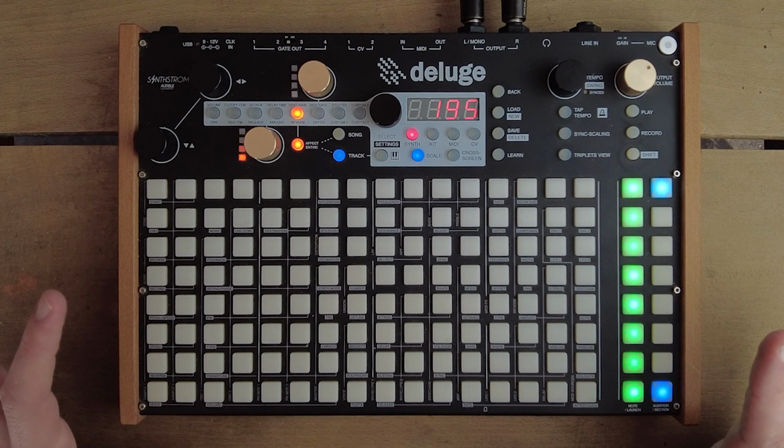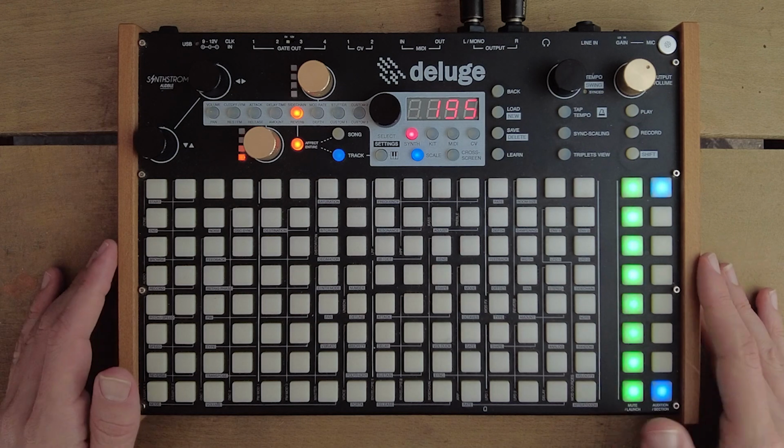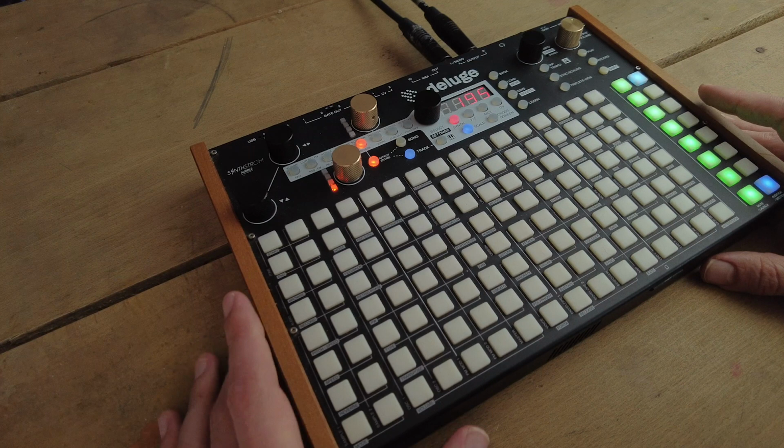What I like to use this for is for fast melodies, and sometimes just as a kind of an ornamental thing, just some little notes here and there.